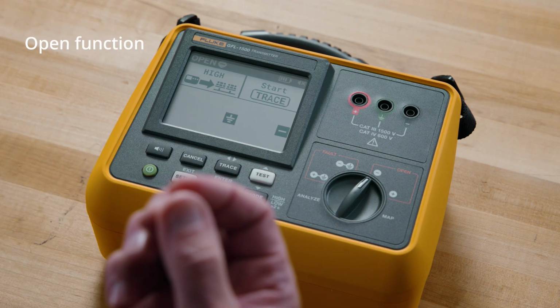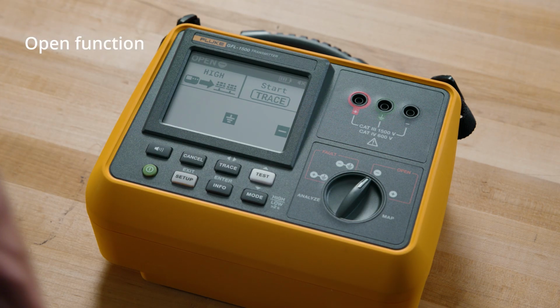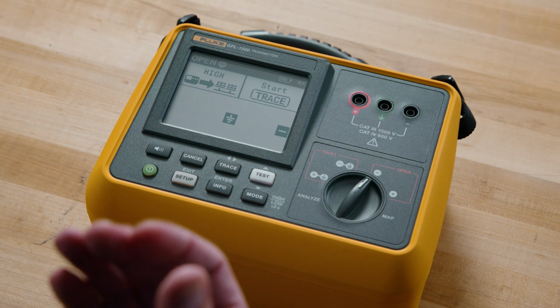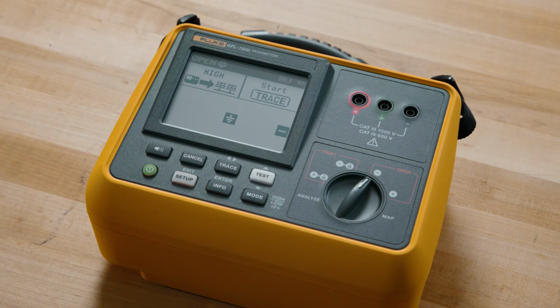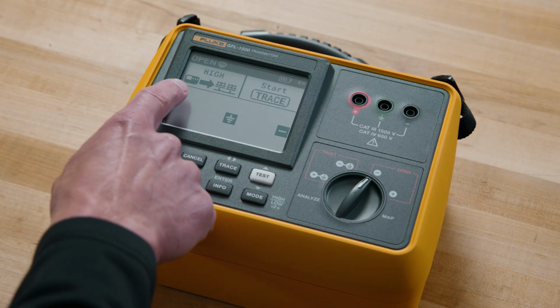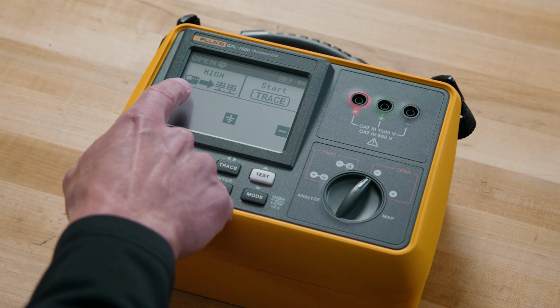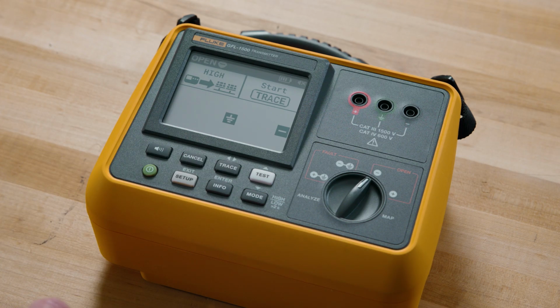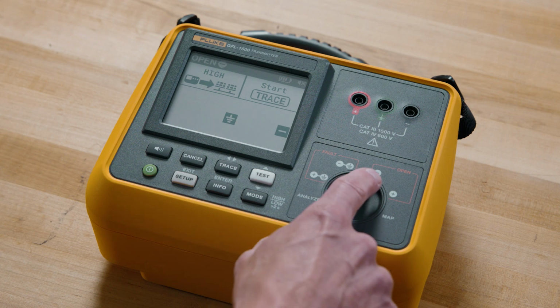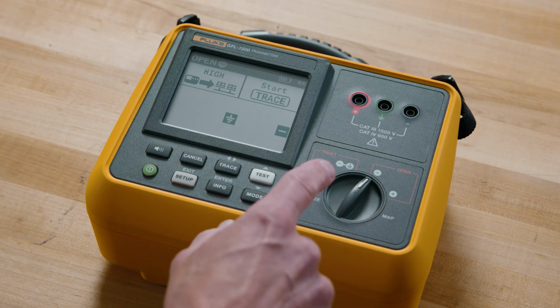In the open function, I'm looking for a circuit that has a break in it. Since there's no voltage present because it's not a complete circuit, I have to use unit mode. So it's sourcing the signal from the unit to the array. I can inject the signal on either the positive or the negative side.